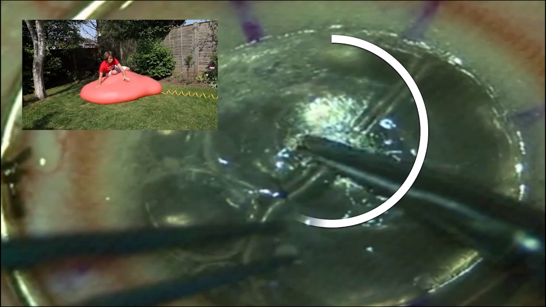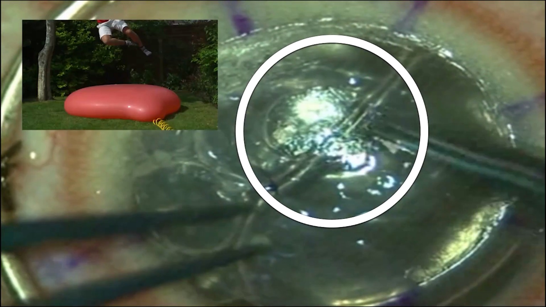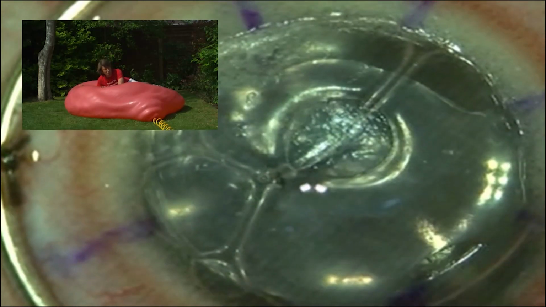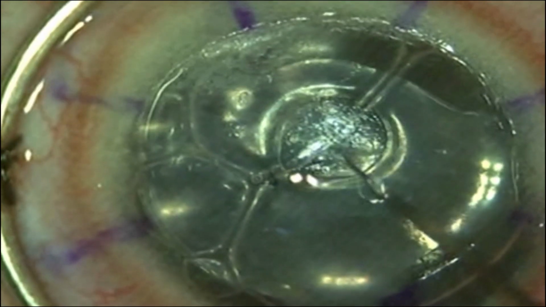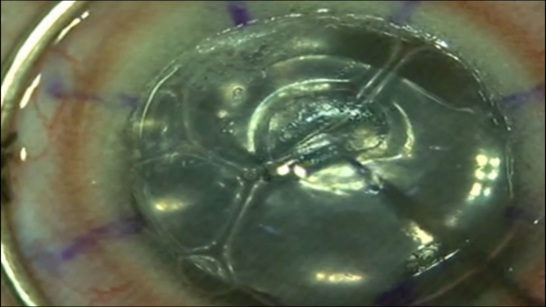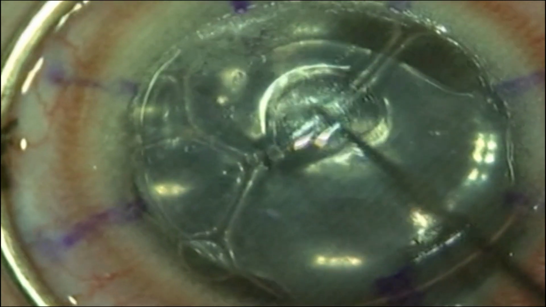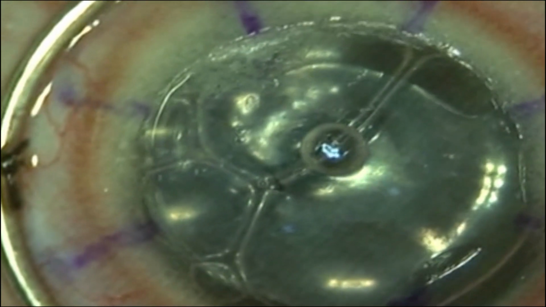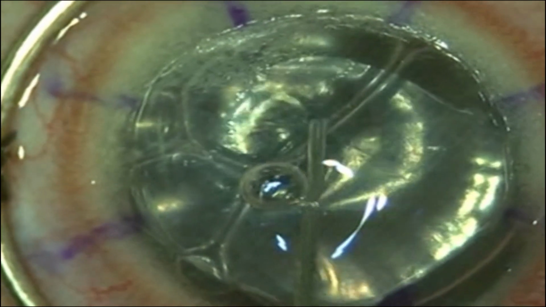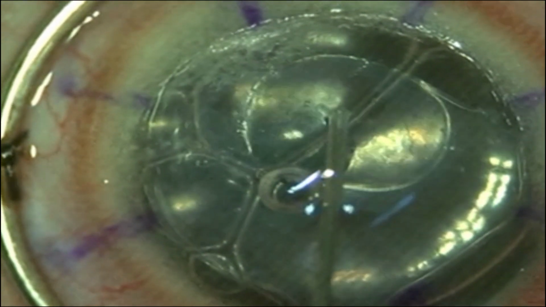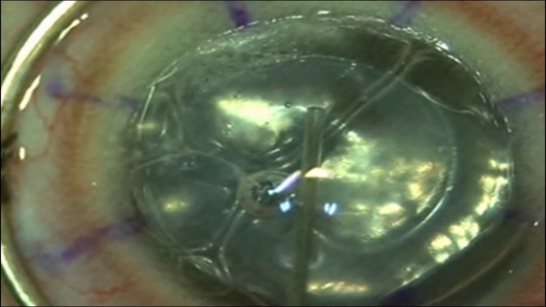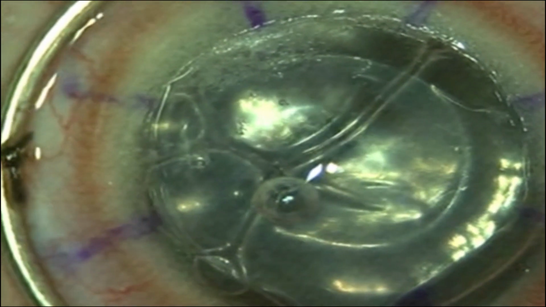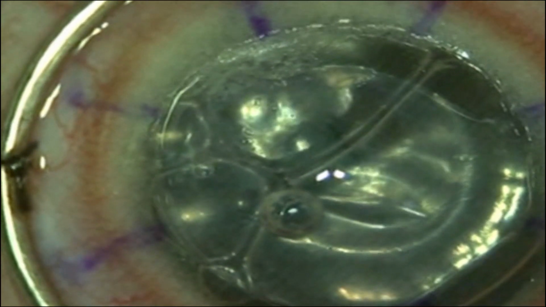At this point, a small portion of the unescaped air in the big bubble was identified. The roof of the bubble was punctured. A viscoelastic was injected into the space to separate the stroma from the Descemet's membrane. Thus, the lost bubble was retrieved.